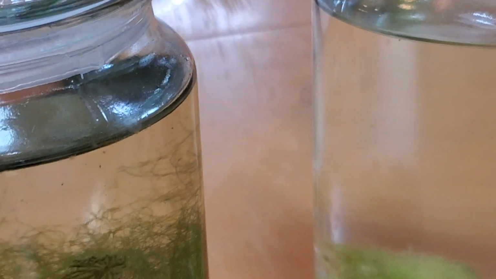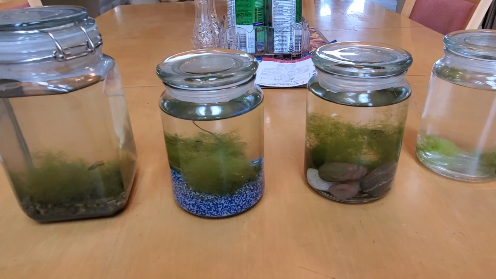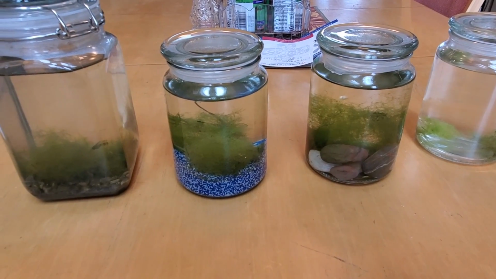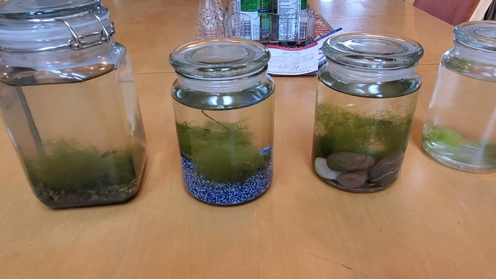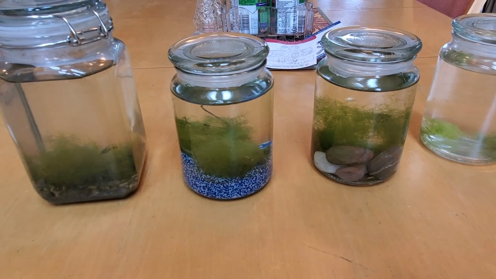So it's going to be interesting to see whether this jar can survive in this harsh ecosystem over here. But the other 3 jars, as you can see, are doing pretty well. For some reason, these jars are doing pretty good. And I believe that's because it's a similar environment to the other jars. So yeah, we'll see how this experiment goes. I'll continue to contemplate how these jars are going to thrive.